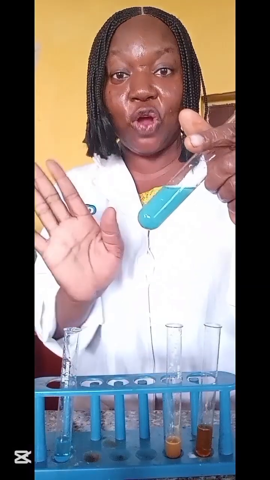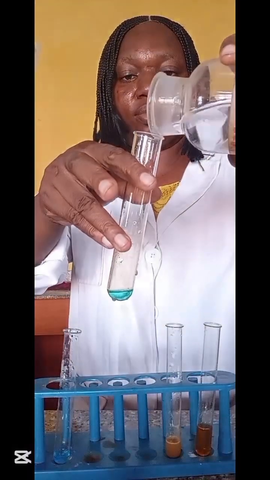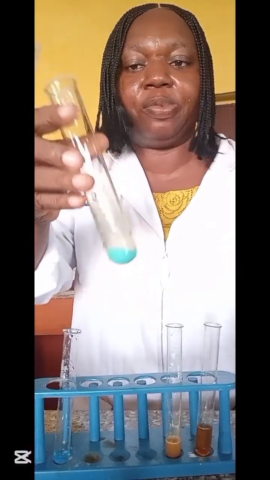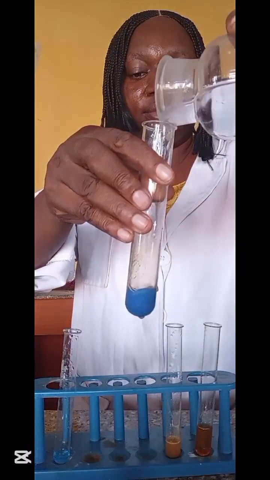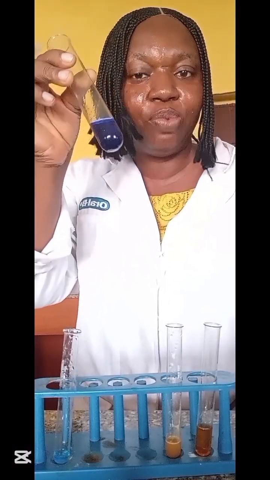The precipitate does not dissolve. That's copper 2 ion. Let's try it with ammonia. So it's still a pale blue gelatinous precipitate. Then in excess, it dissolves to give a deep blue solution.